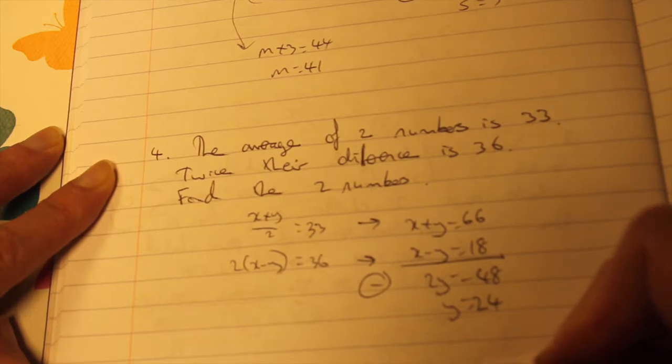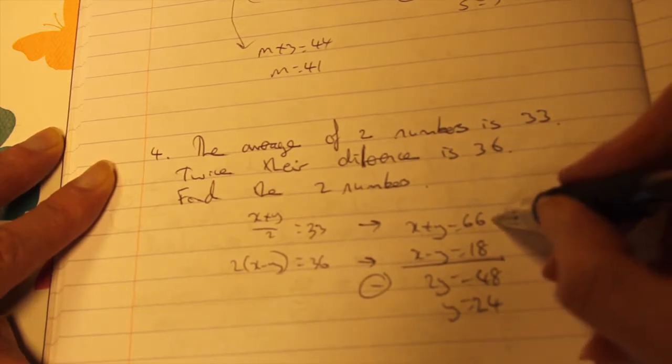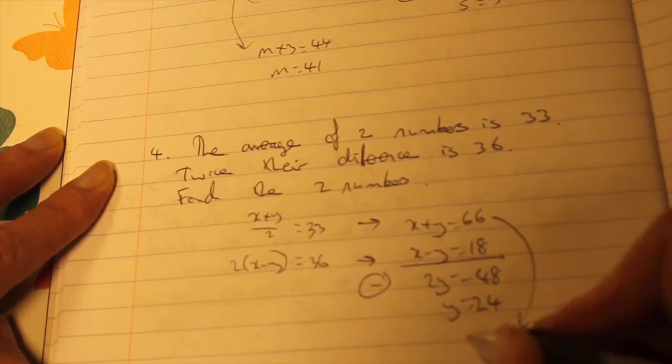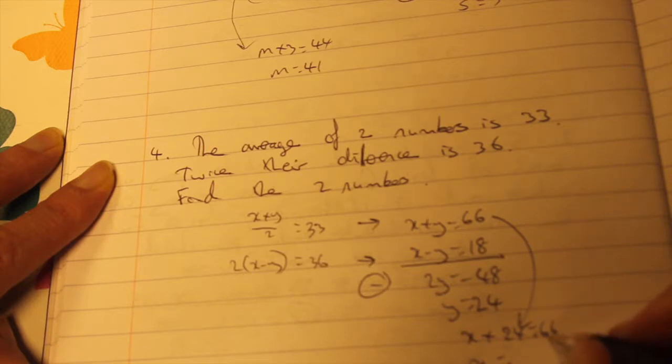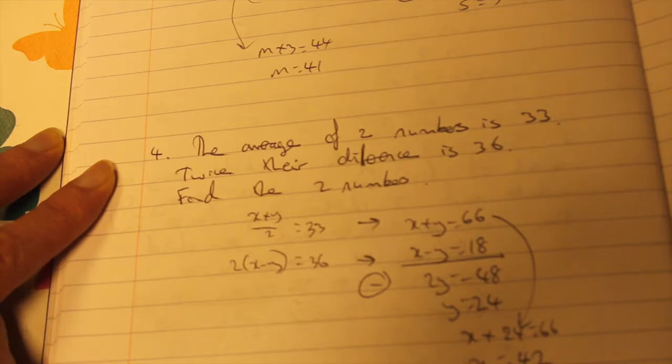Put that into any of the original equations, doesn't really matter. Put it into this one here. So x plus y equals 66. So x equals 66, take away 24, which is 42.